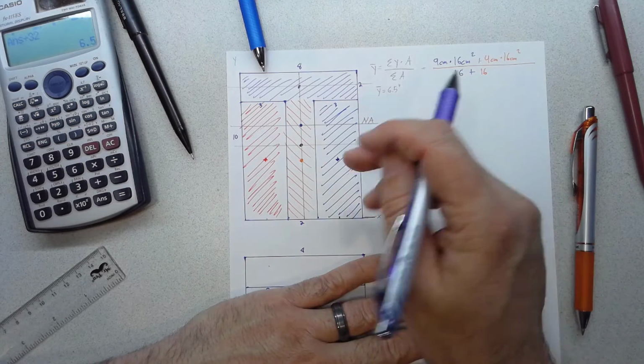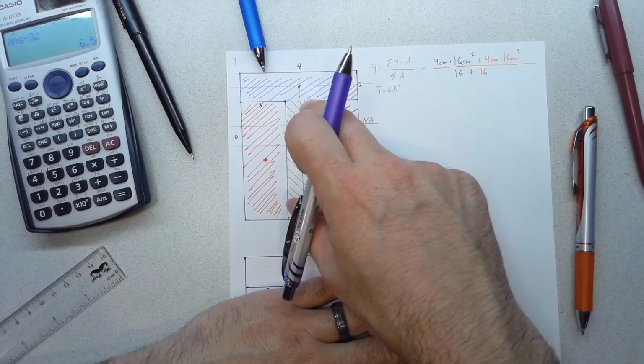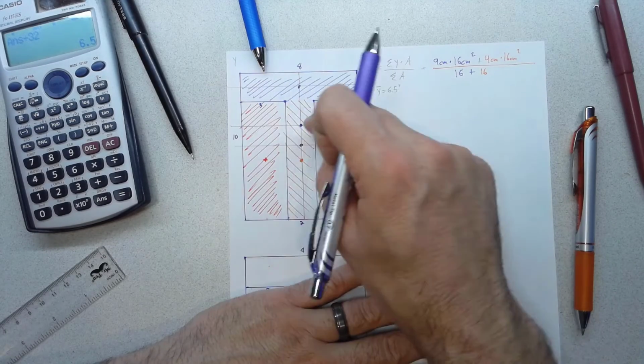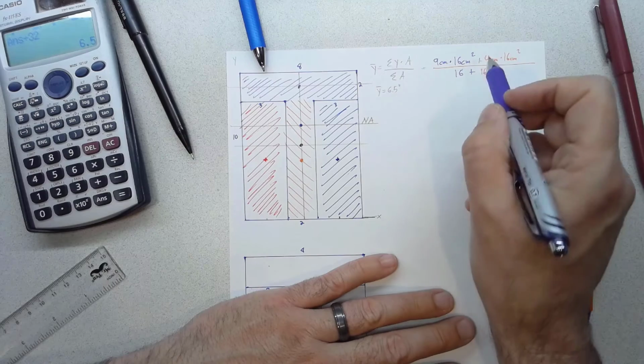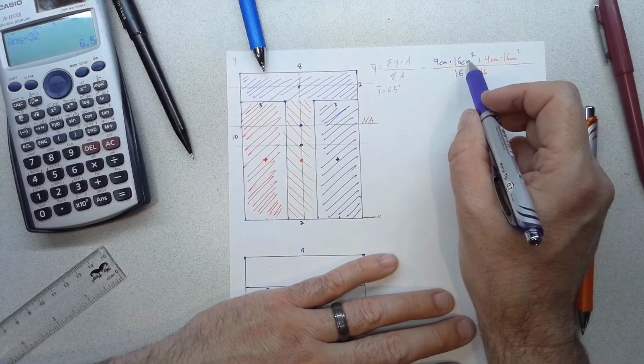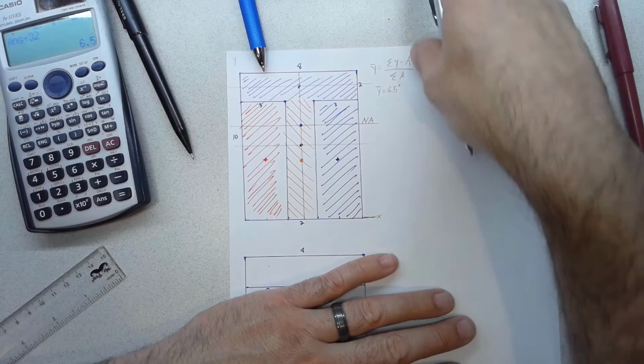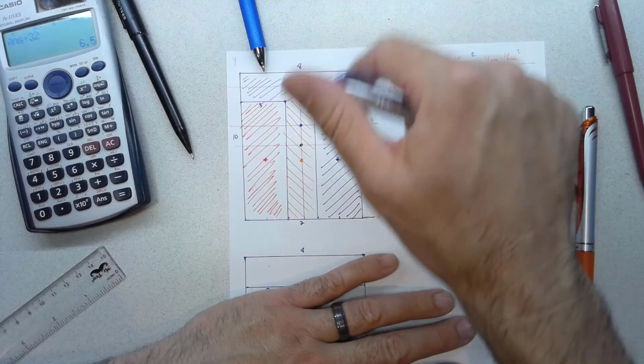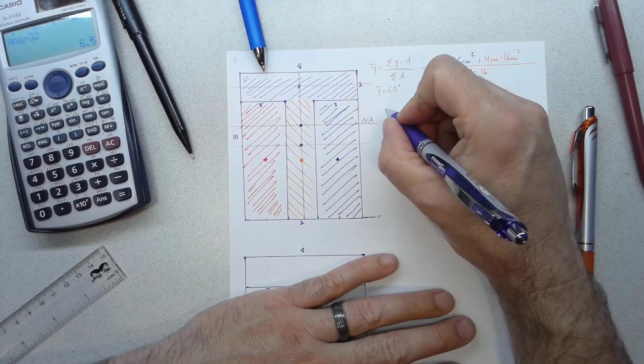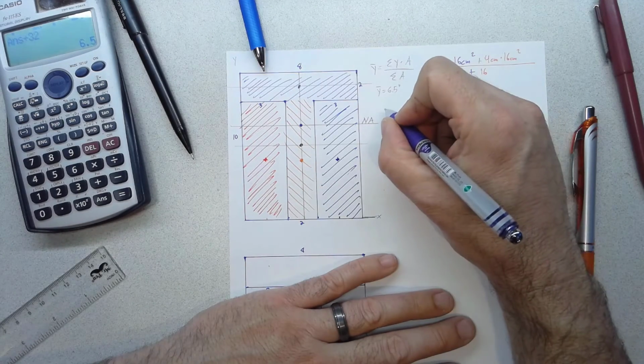But for now, we're going to do it by building up I from the components, this purple rectangle and this orange rectangle, just like we did to find the y bar or composite centroid. So let's look at the impact of each of these shapes on I. We'll start by looking at the top flange.